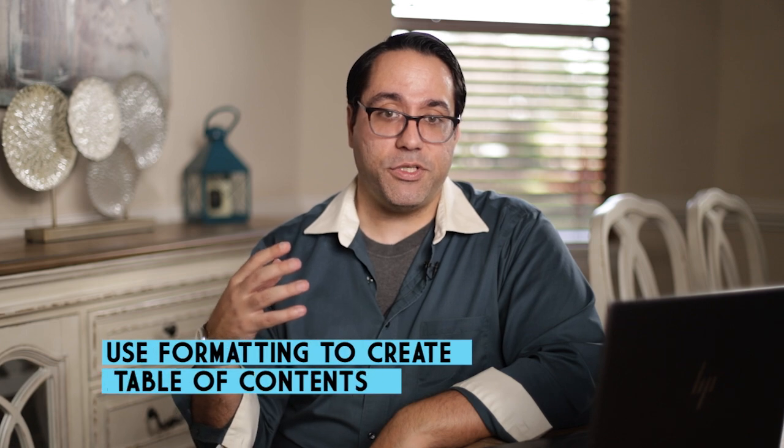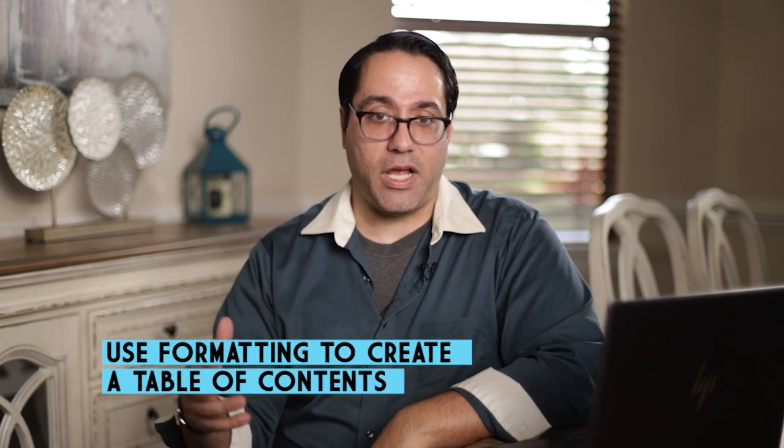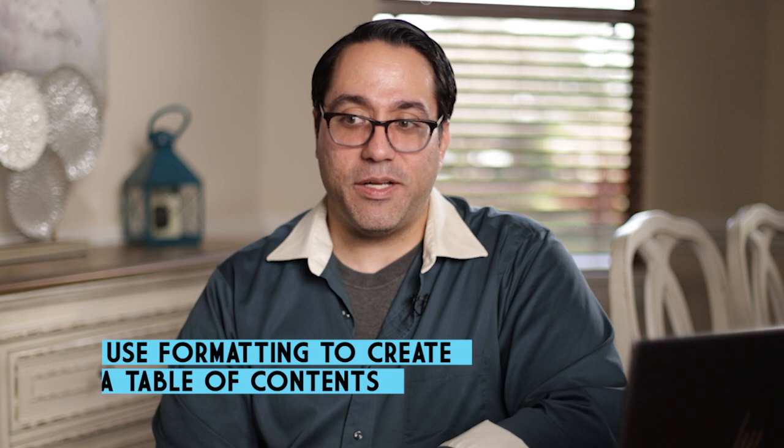Another really important thing in Microsoft Word and other programs is to be able to use formatting to create a table of contents. It can be very confusing and cumbersome, every single time you make an edit, to go through and figure out, okay, chapter 5 starts here, chapter 6 starts here, and manually go about doing that.